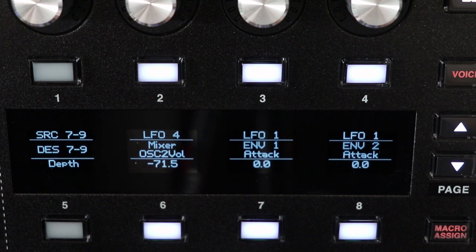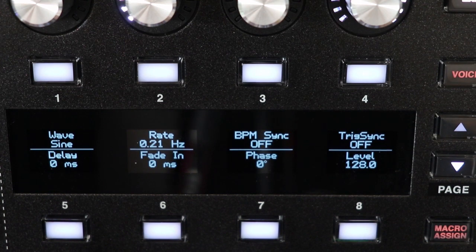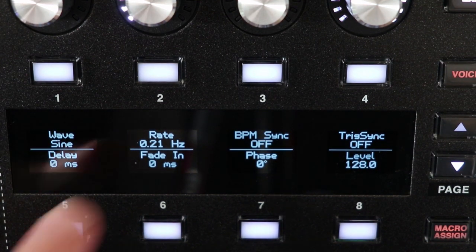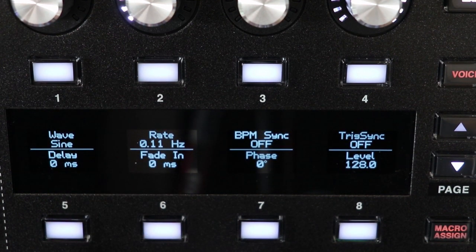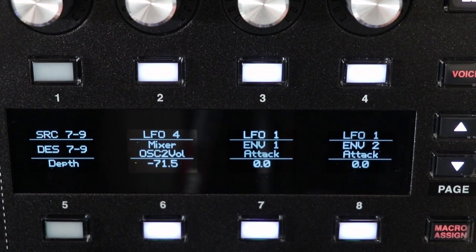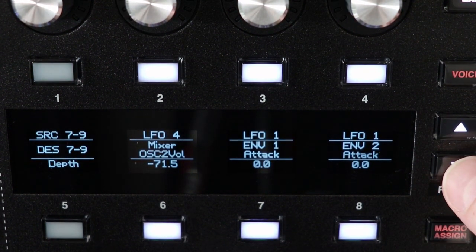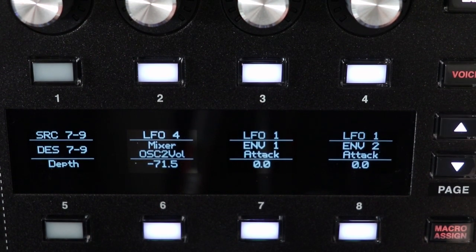Now these LFOs, if we go into the LFO1 module and look at the rate, you can see they're all rather different rates, and the way they beat one against the other is all part of the unpredictability that I enjoy so much. Go back into the mod matrix, and which page are we on? Here we are.